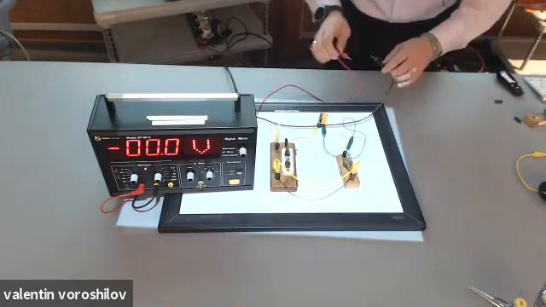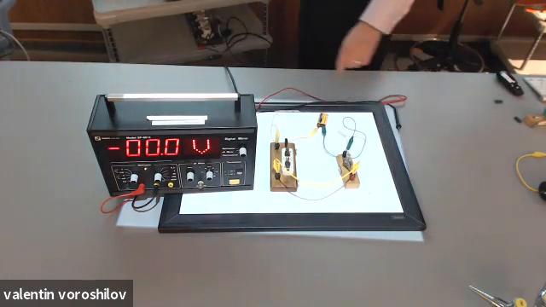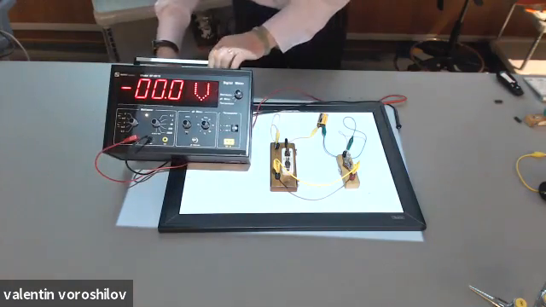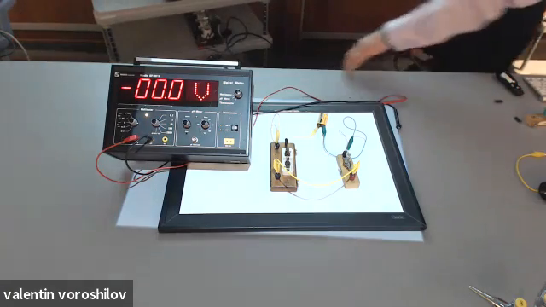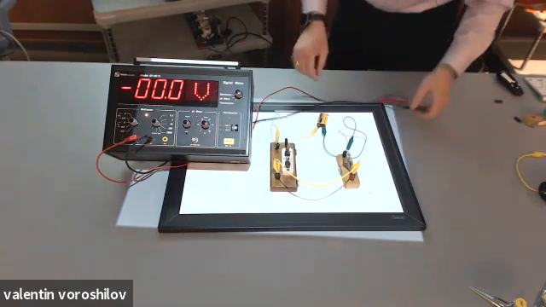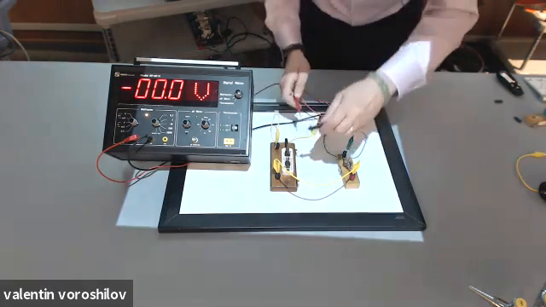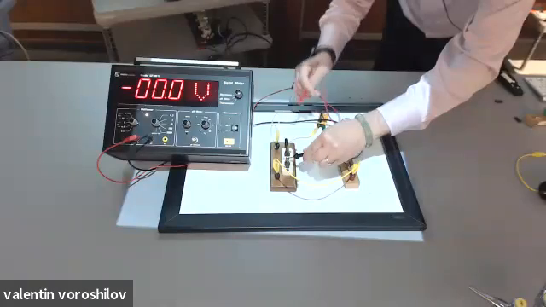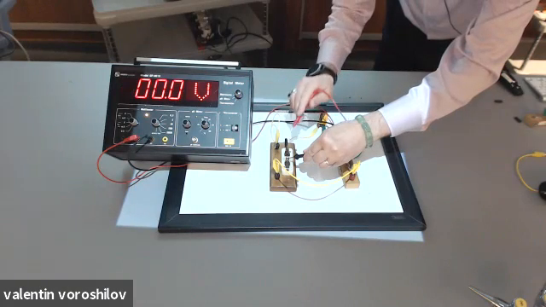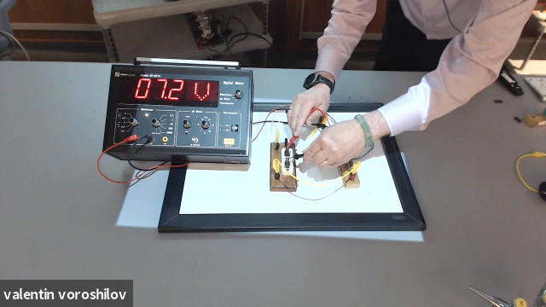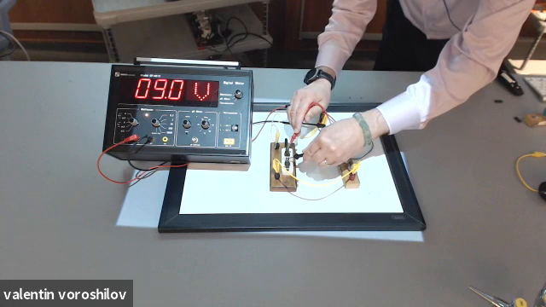What we need to measure is the voltage across the switch. So between these two plates, electrodes, number 1, number 2, the moment of truth. Nine.